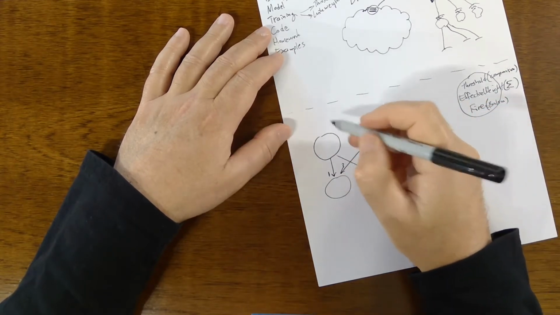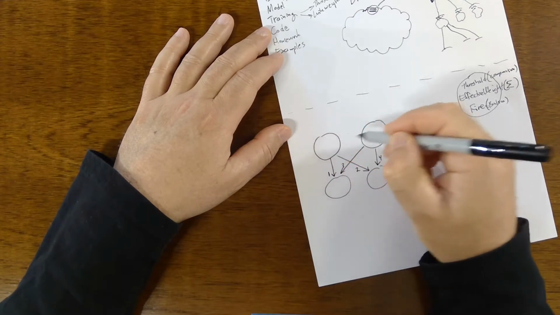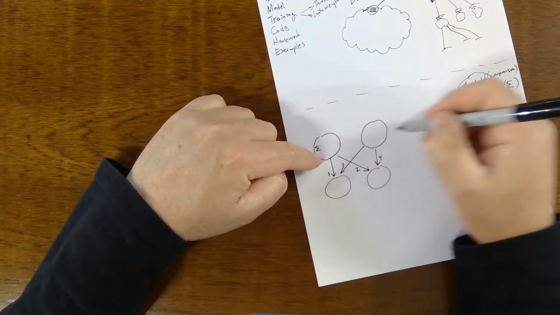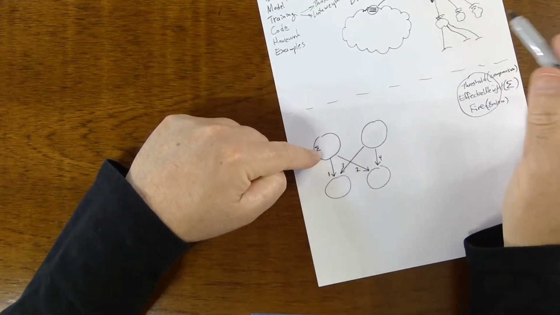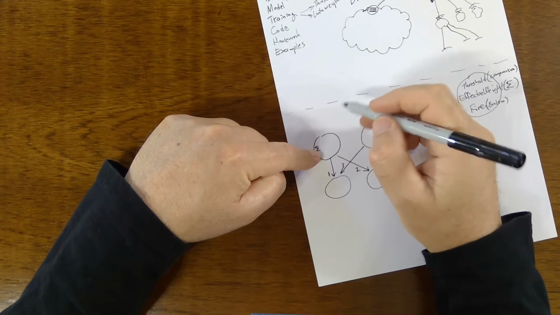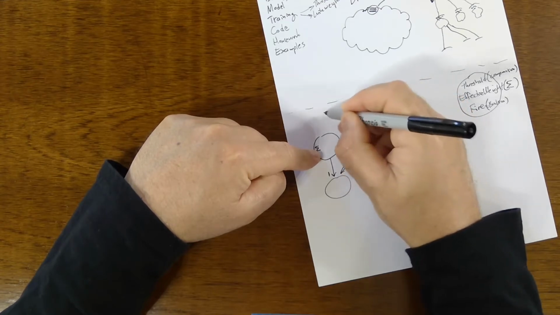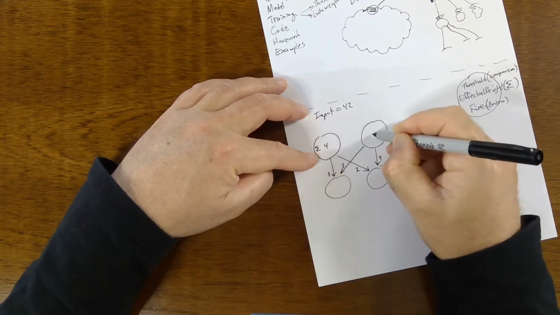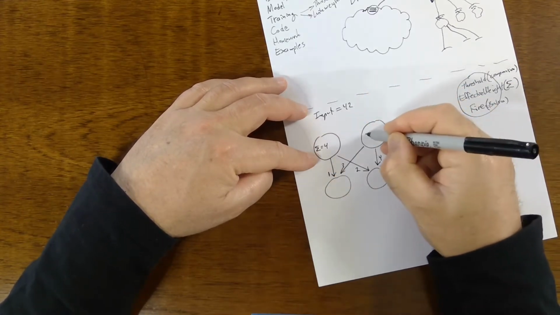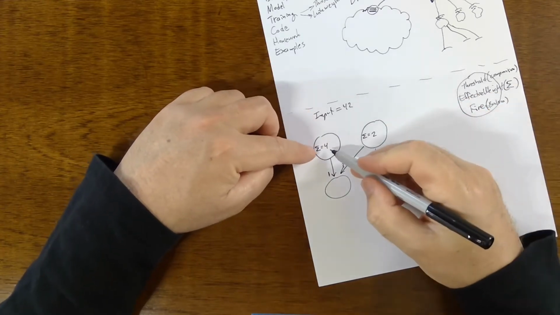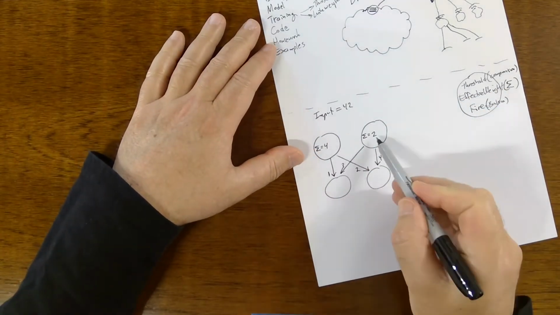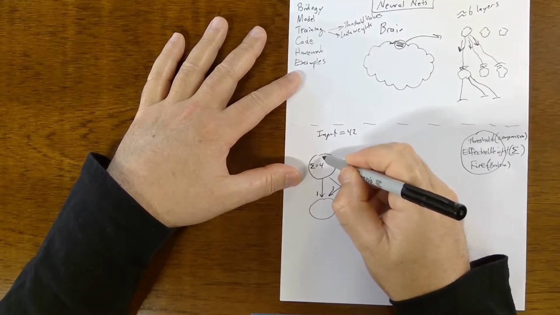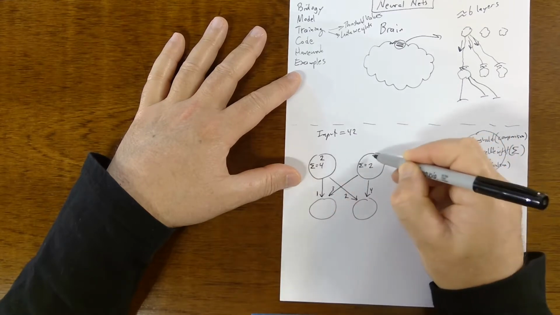So let's say the sum here, it's getting stimulated. The first row stimulation is just the input. So let's say the input is 42. So we'll put a 4 in here and a 2 in here. Okay, the sum is 4 and the sum is 2 on the first node. So this guy's getting an input of 4 and this guy's getting an input of 2. Let's give it some threshold values. Let's give a threshold value of 2 and one of 4.